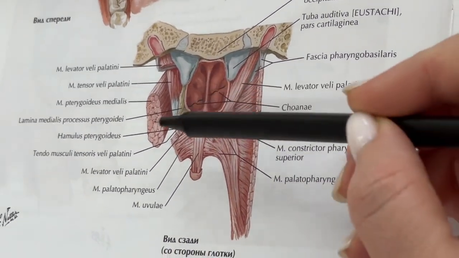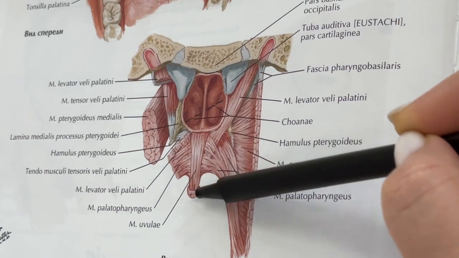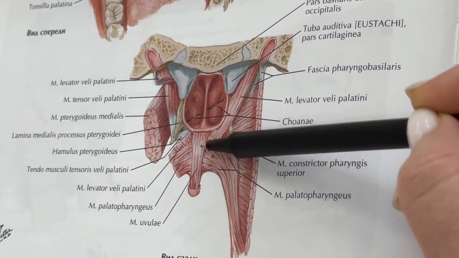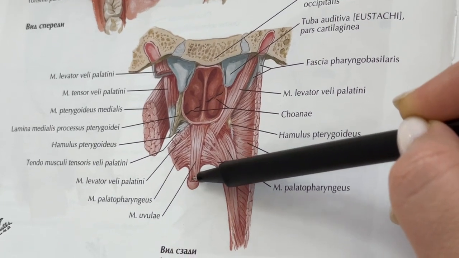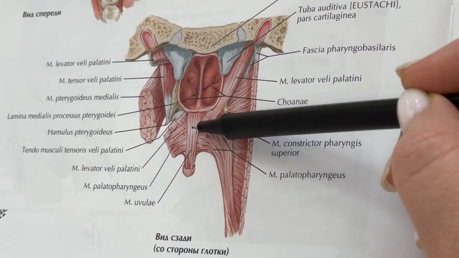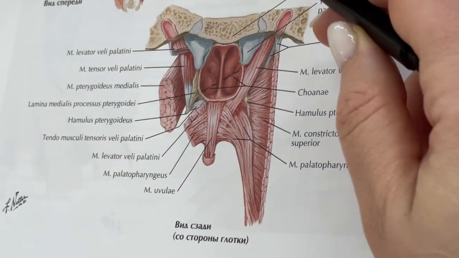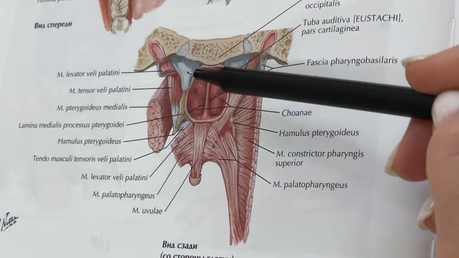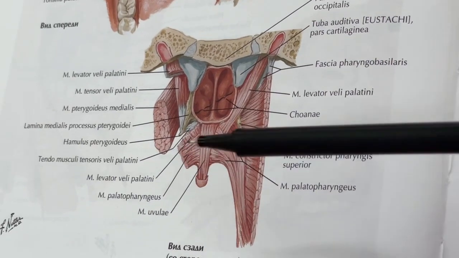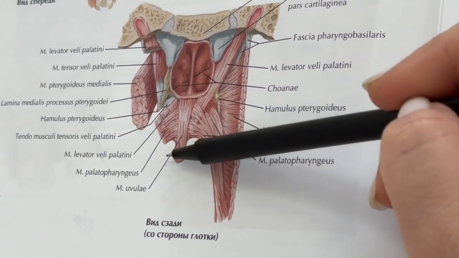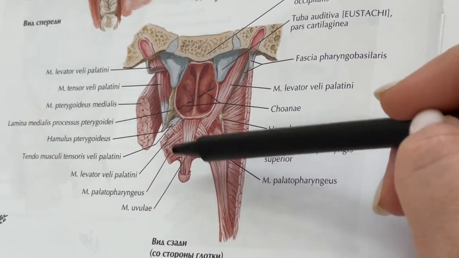The third muscle is the muscle of uvula. When the uvula muscle contracts, it shortens the uvula. This lets it tightly attach to the posterior pharyngeal wall and separates the nasal and oral cavity. The uvula muscle is located in the uvula.